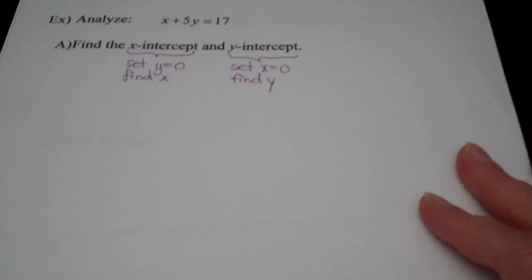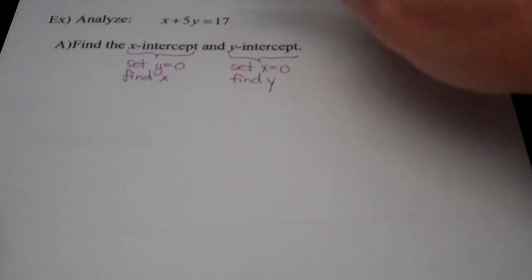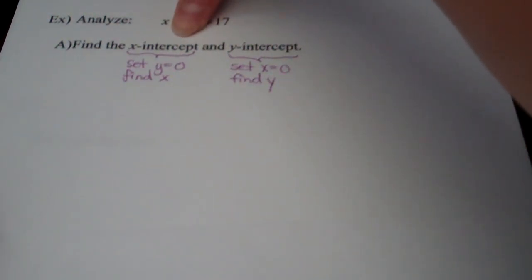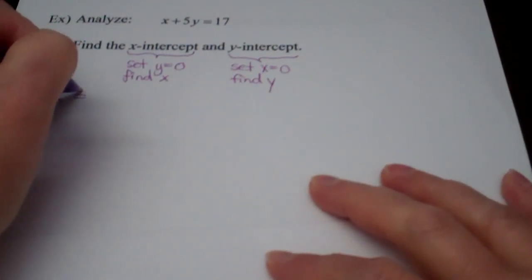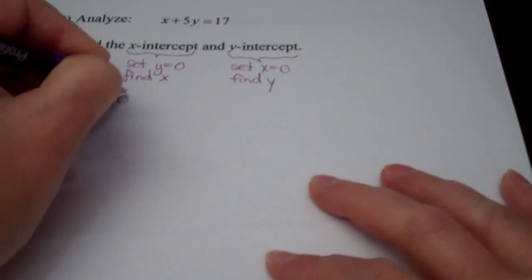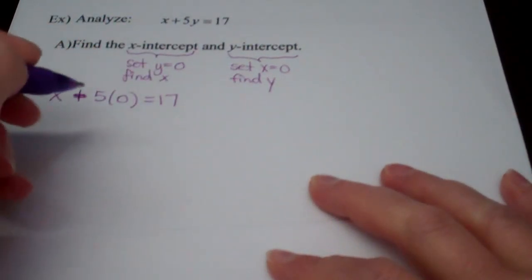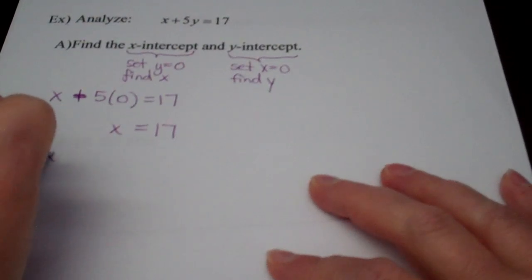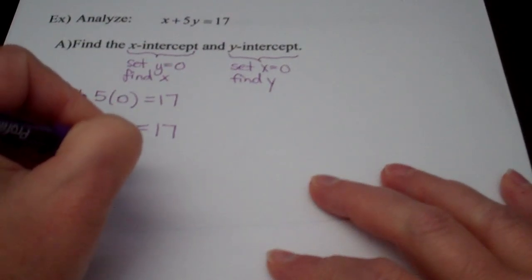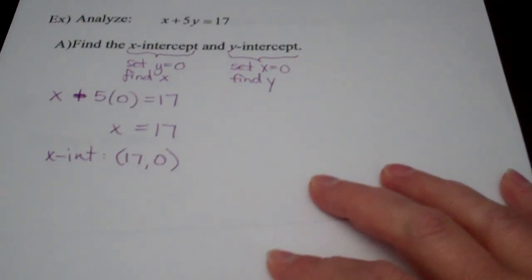Okay, for when it's in this format, it's kind of easy to do. You could use that cover method, which is a lot easier to do on the whiteboard because you can put your whole hand over it, but you can put your finger over it, I guess. Okay, so if y is 0, this part is 0, so essentially x is going to be 17. Let's write it out. Since this is 0, x plus 0 is just x. And so the x-intercept would be the point (17, 0). And I do think there is some value to listing it out as a point.